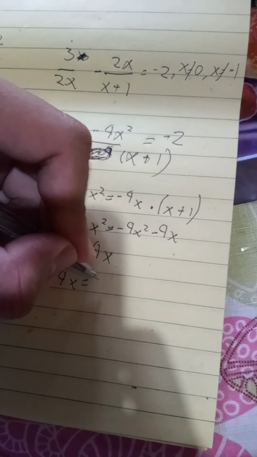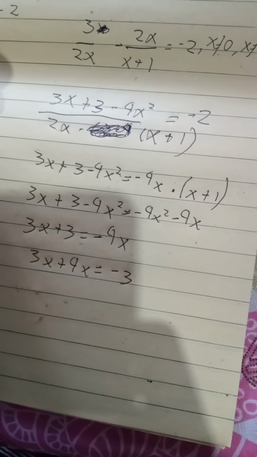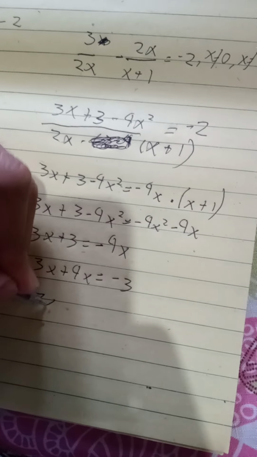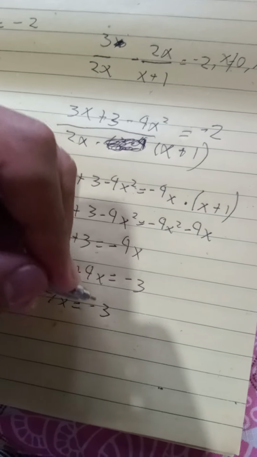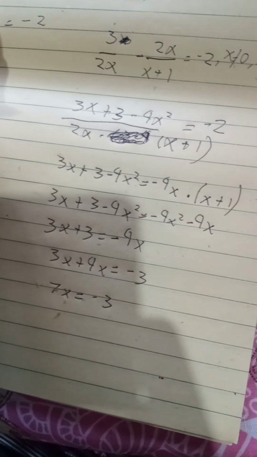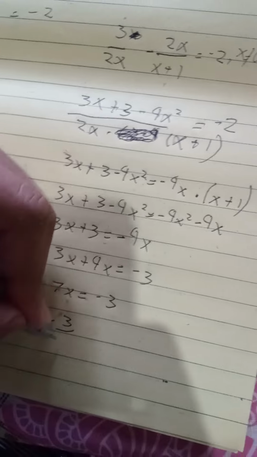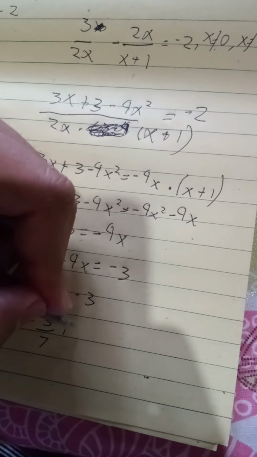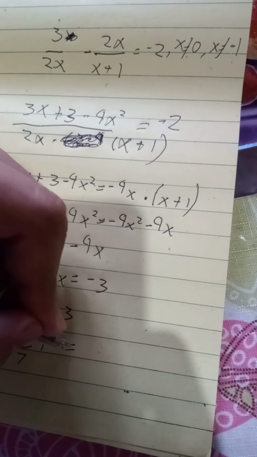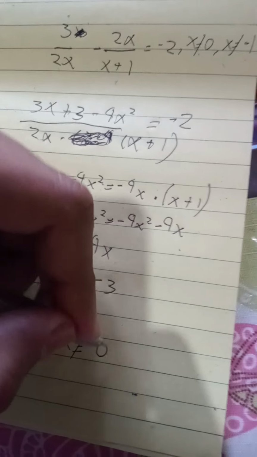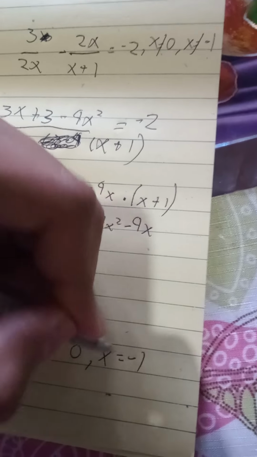Then collect like terms, so it will be 3x plus 4x equals negative 3. Then divide both sides, so it will be 7x equals negative 3. Then check the solution, so x equals negative 3 over 7. X is not equal to negative 1.